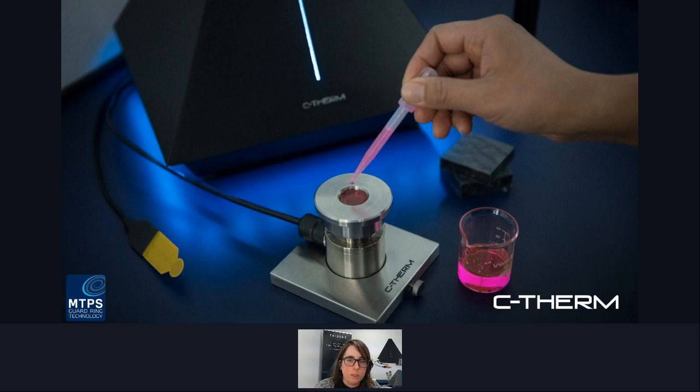One of the ways that we minimize the amount of volume that we need to use is through the use of our liquid cell accessory, which allows as little as 2 milliliters to be tested.